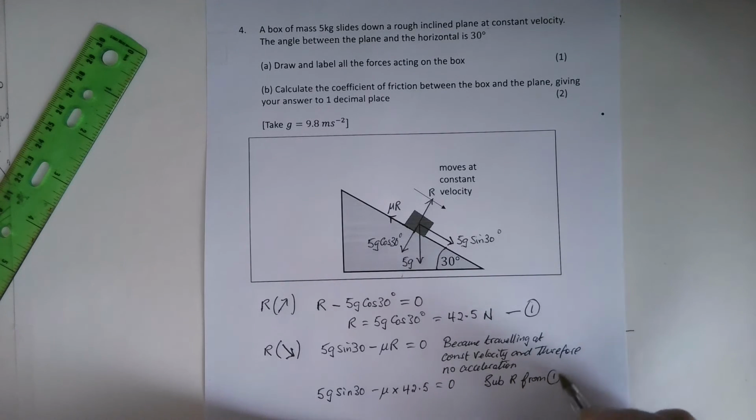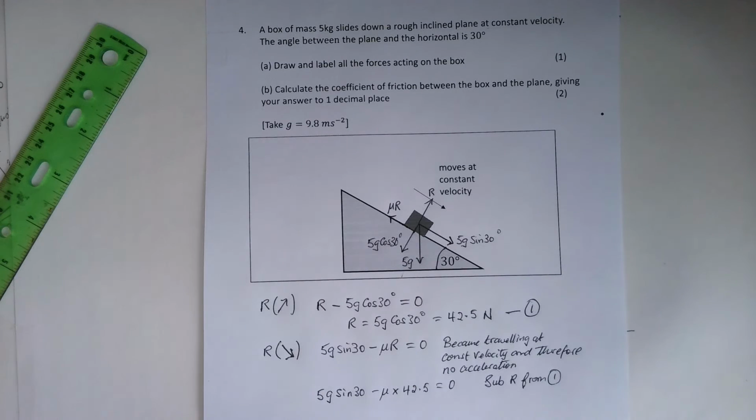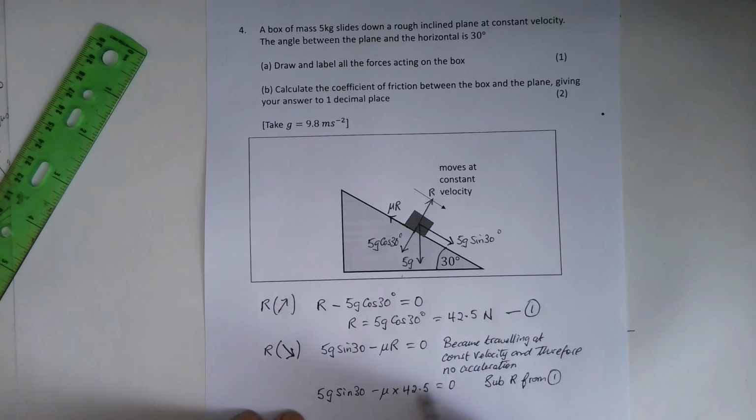So I'm substituting the value of R from equation 1. Let's rearrange this to get mu: if I take the minus mu times 42.5 over the equal sign, and then divide both sides by 42.5, I get mu equals 5g sine 30 divided by 42.5.